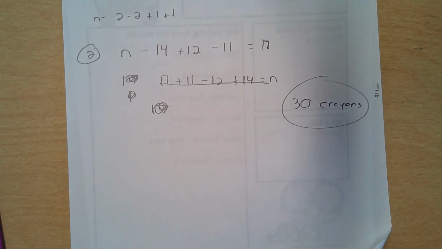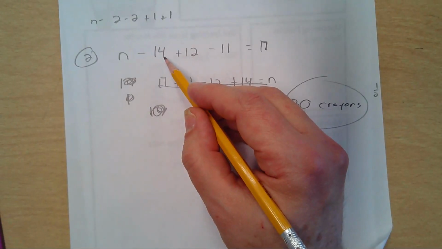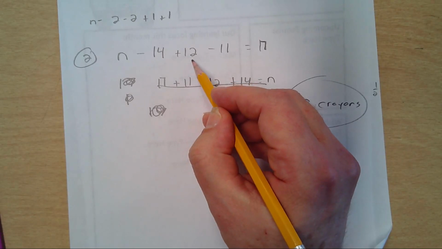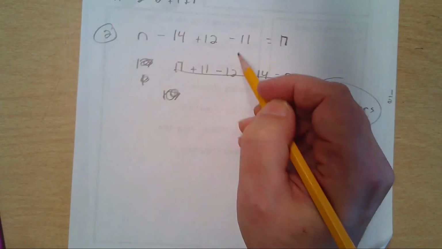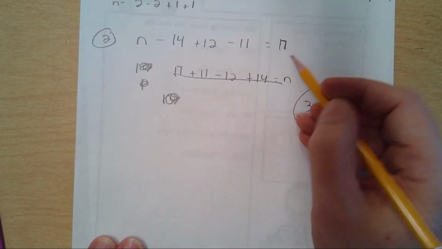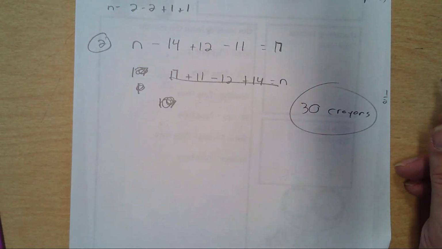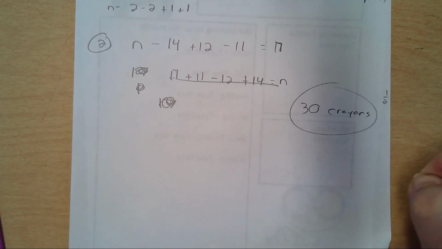So we know the answer is 17. Plug it back in. 30. She gave out 14. Now she has 16 left. And then she got 12 back, so now she has 28 crayons. And then she gave out 11 more, 28 minus 11, 17 crayons. Guess nobody turned them in after lunch. 0 returned after lunch. 11 given out, 0 returned.